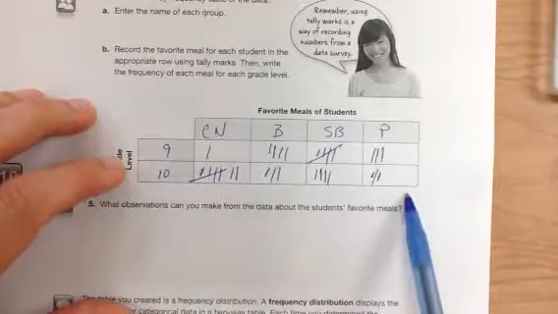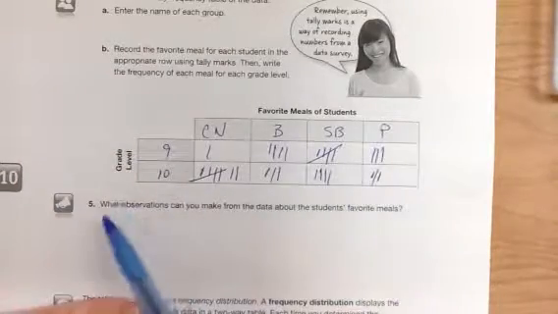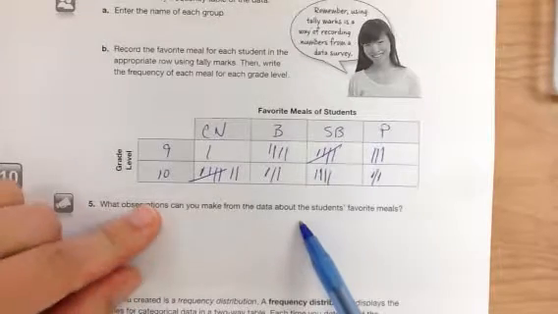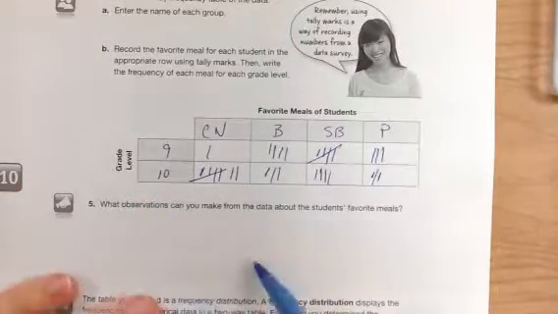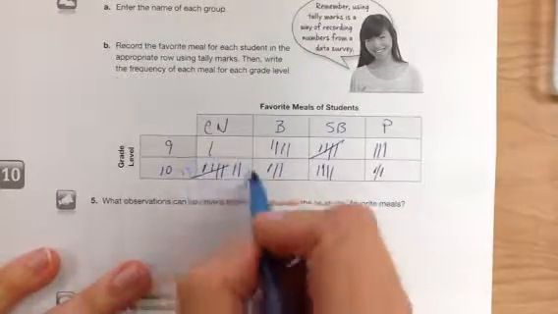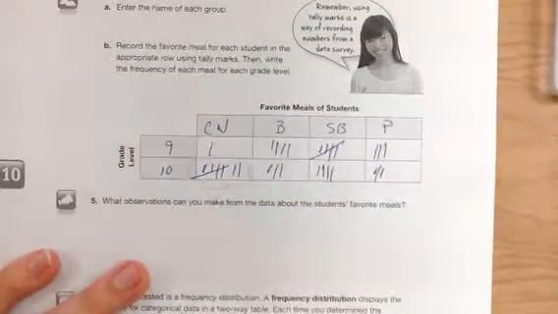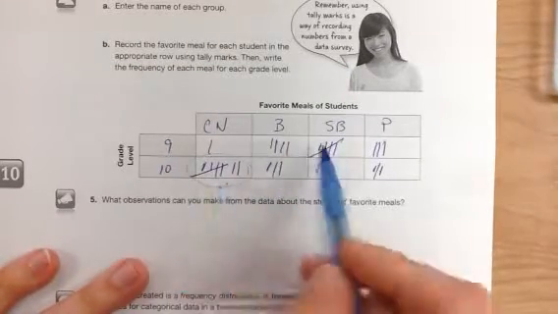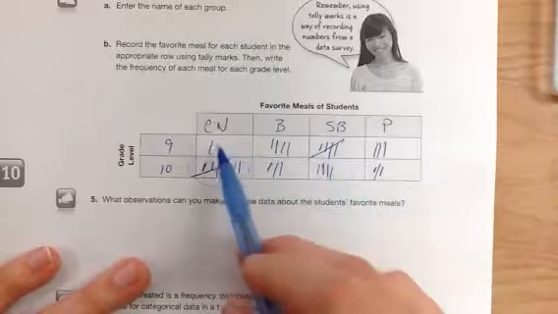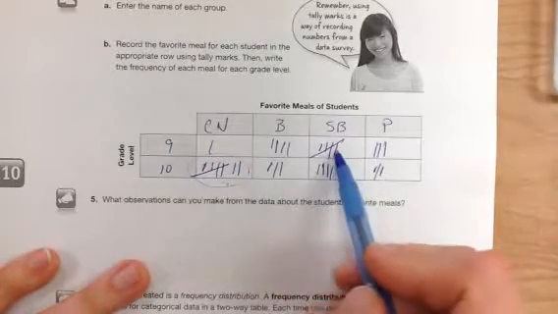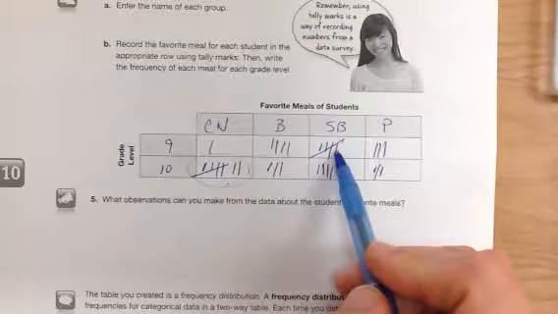Now it's organized though. Now I can make some ideas, some observations. What observations can I make from the data about the students' favorite meals? Now you could have written lots of things here, but I'm going to definitely say, well, the category with the most are 10th graders who like chicken nuggets, right? And that's definitely the biggest group for the 10th graders. But I also noticed that for 9th graders, chicken nuggets was the least favorite meal. And that for 9th graders, the salad bar was the most favorite meal, right?